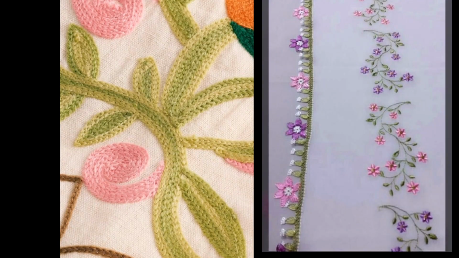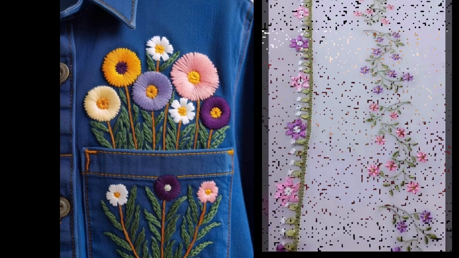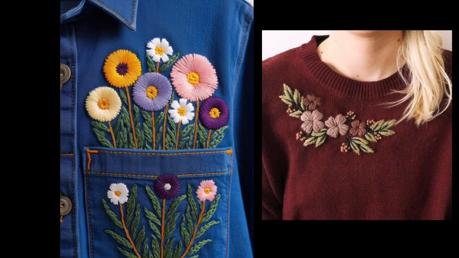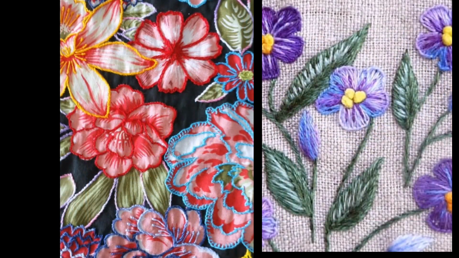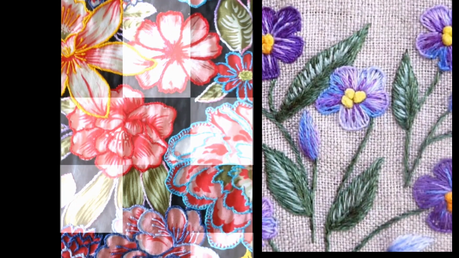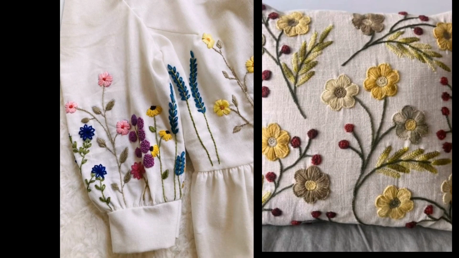Another beautiful style is the traditional embroidery design. Many cultures have their own embroidery patterns and techniques. These designs are often detailed and colorful. Traditional embroidery looks wonderful on cultural dresses and special outfits.